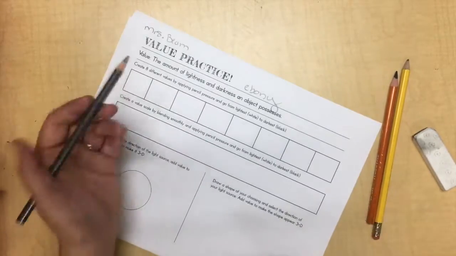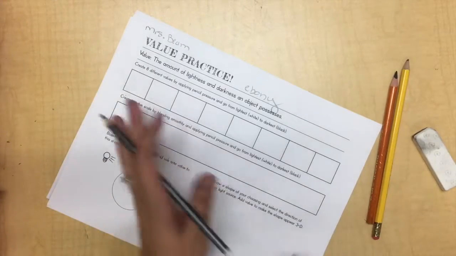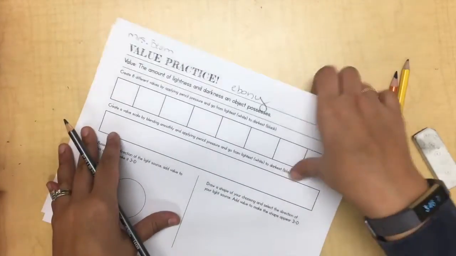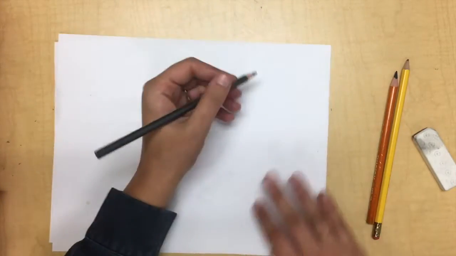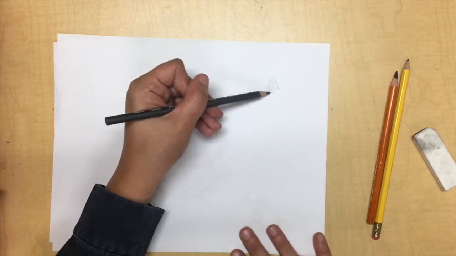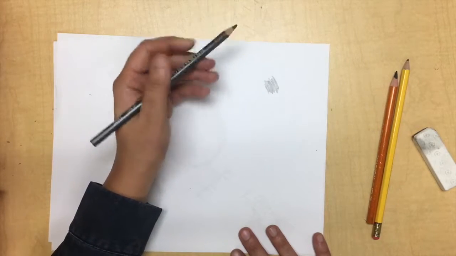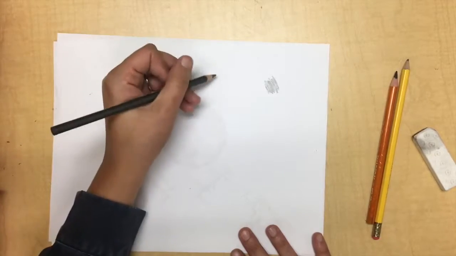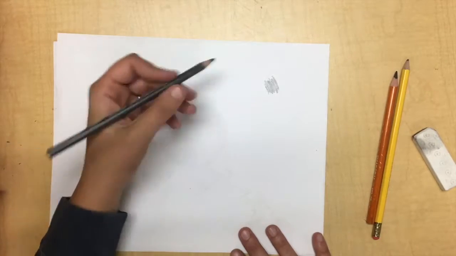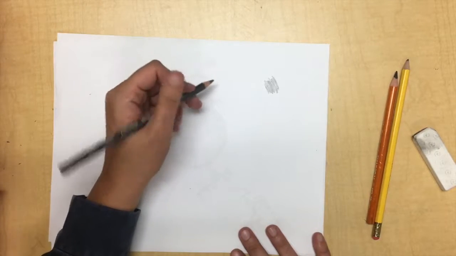Now, my favorite way to go about this is, well, I guess I have 2 favorite ways. So one of my favorite ways to go about this is to simply layer. So start with a light pencil like this, and then you can simply layer on top of it to make it darker. Another way that you can do this is if you apply a different amount of pressure with your pencil from start to finish or in different areas.